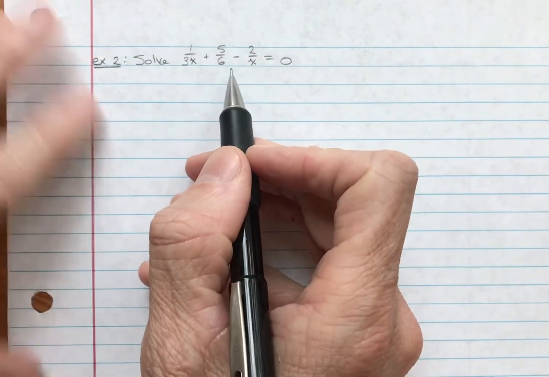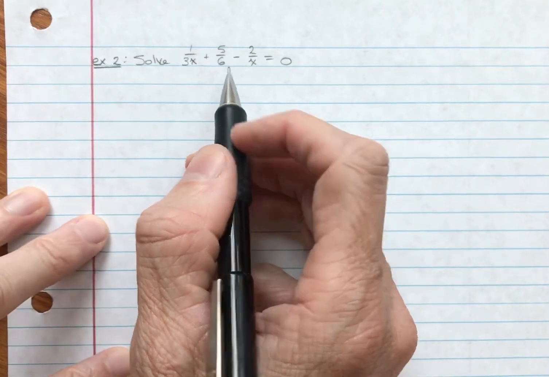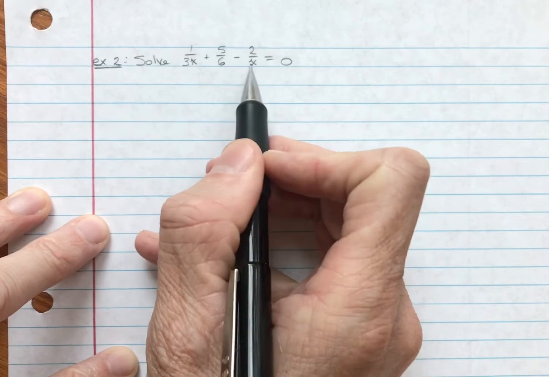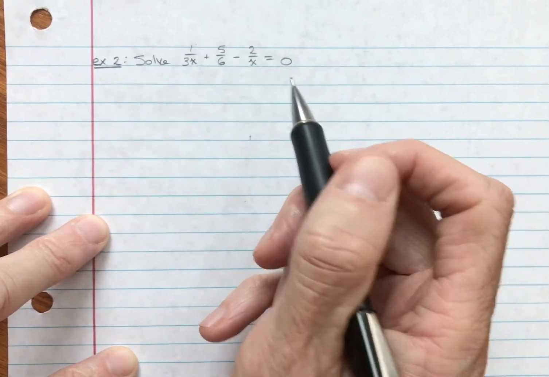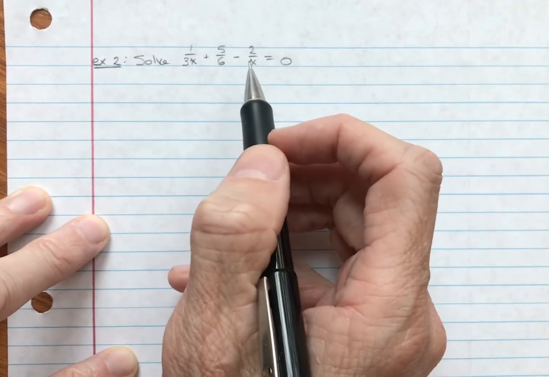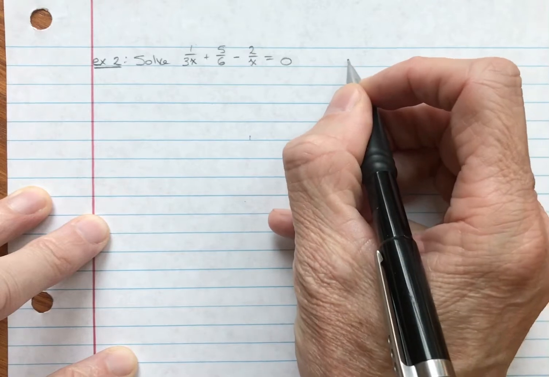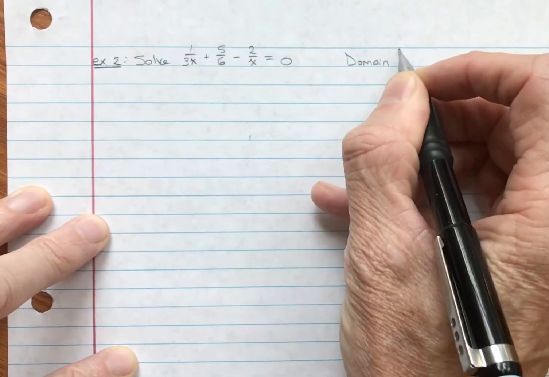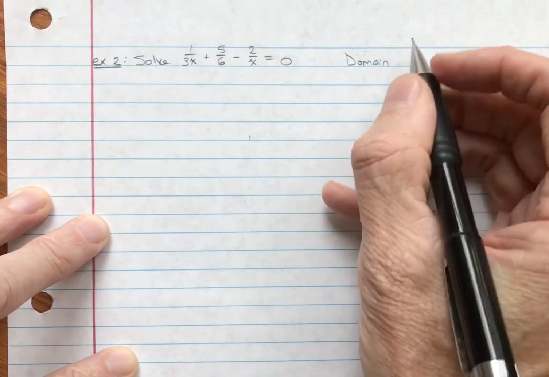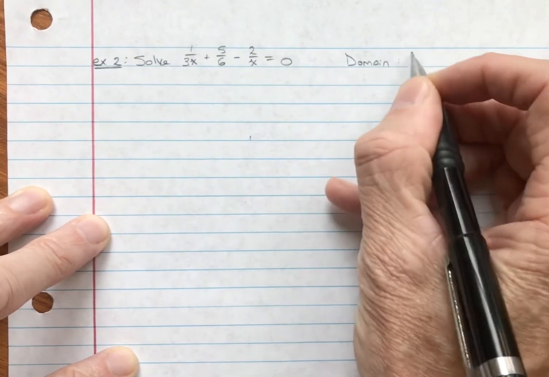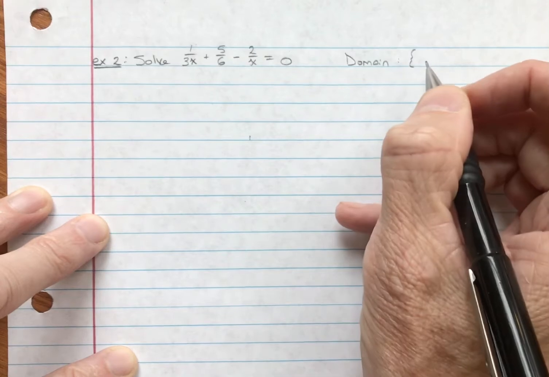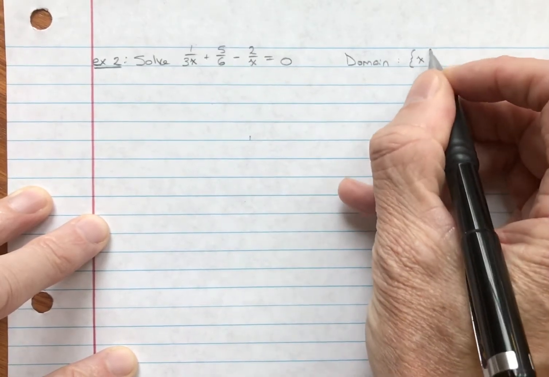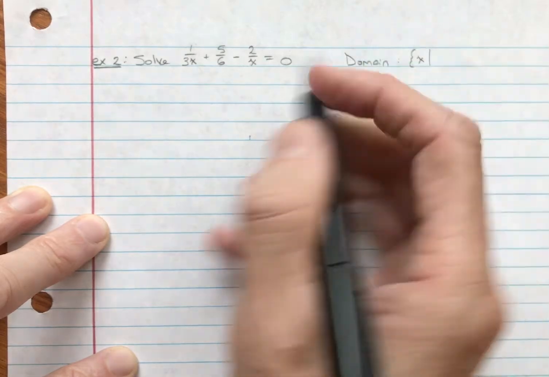So here's one. Solve 1 over 3x plus 5 over 6 minus 2 over x is equal to 0. Again, we're dealing with fractions, so we first want to note, is there any chance the fraction's denominator can be 0? We don't want the denominator to be 0 because that's not going to work.